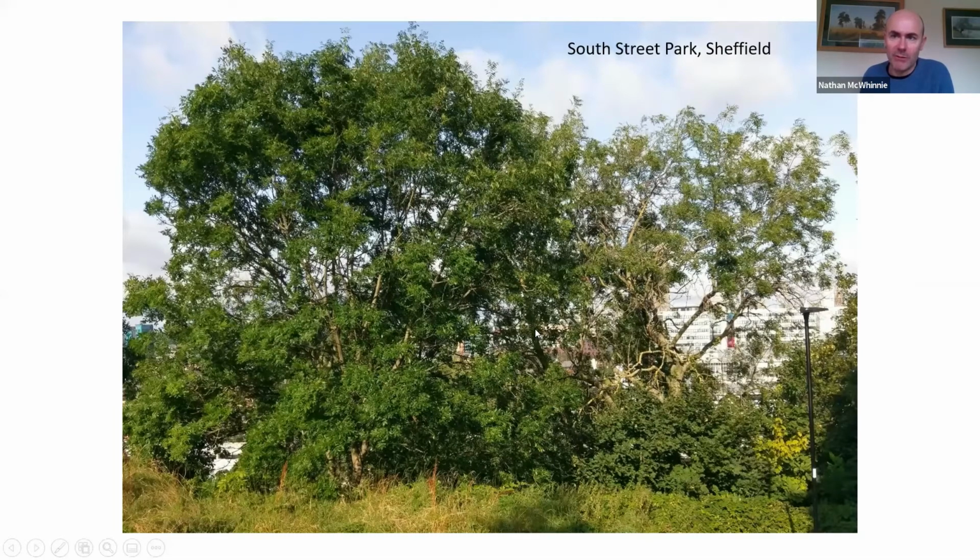So we've very much had a kind of piecemeal approach so far, which is kind of nibbling away at the problem. So we've decided, and I'll come on to it a bit later, that we've got a cut-off point for where we take action. I know it's slightly different for highways, but I'll come to that later.